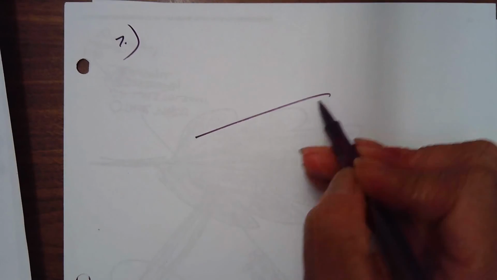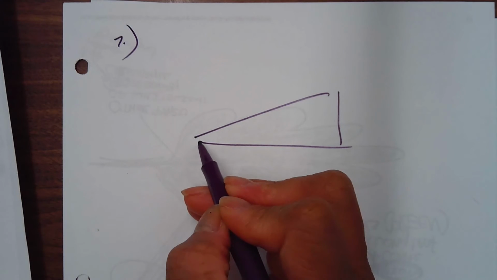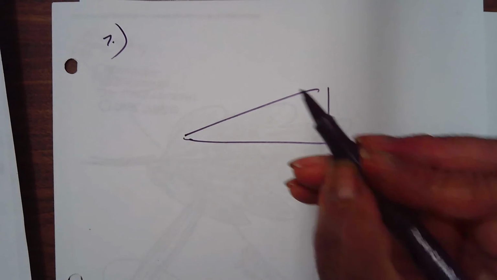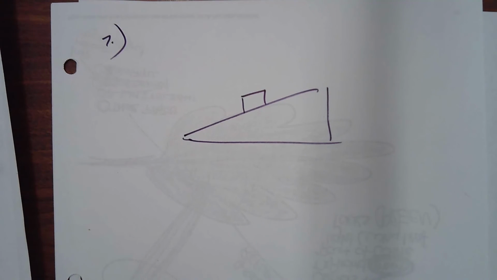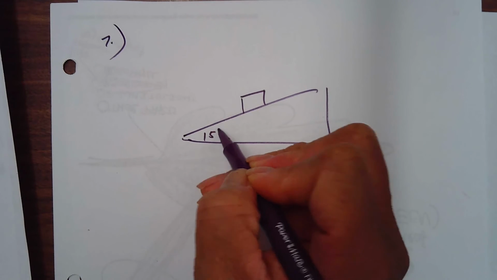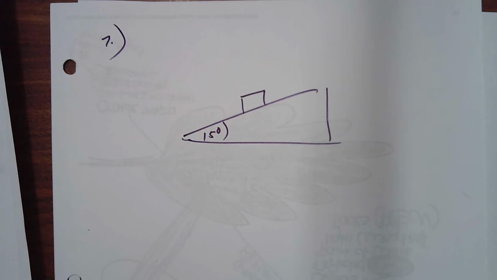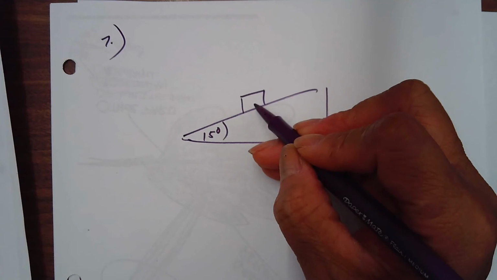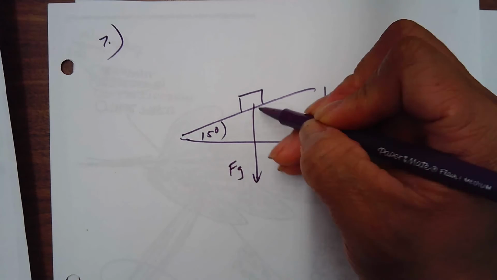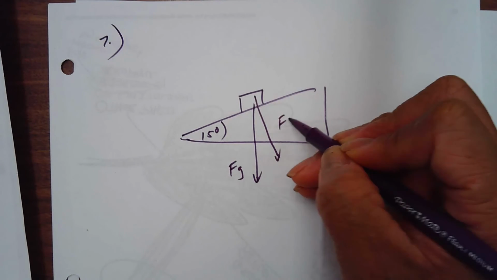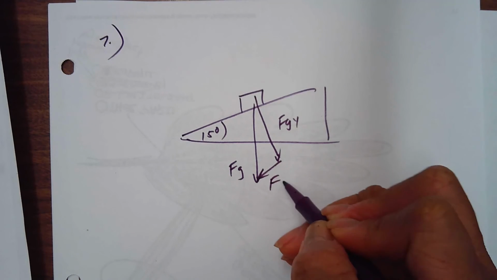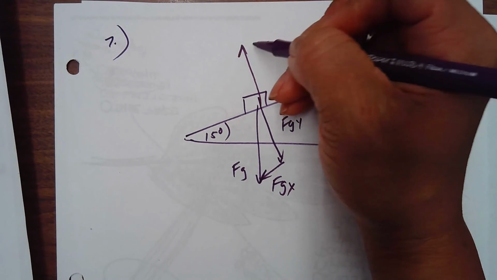Okay, so what's happening here? The track is inclined at 15 degrees, and we want the net force and acceleration along a frictionless track. This thing is going down with an FG, and this is your FGY, this is the FGX, and there is normal force.